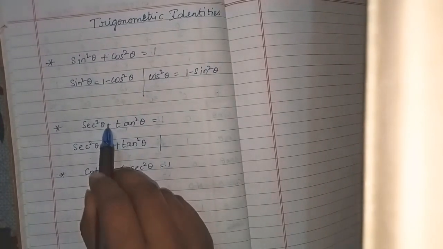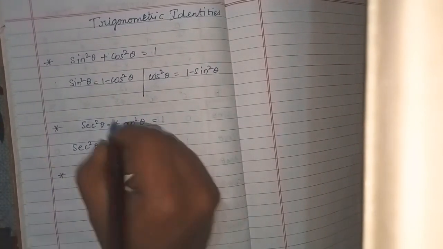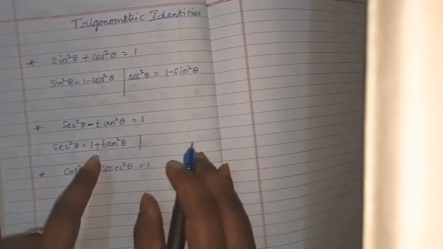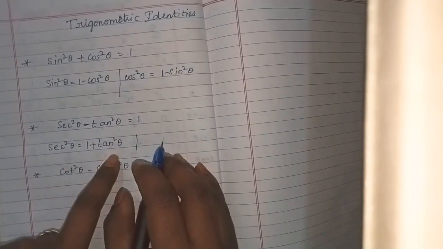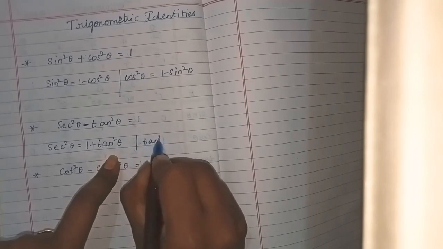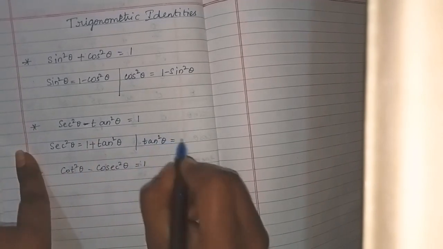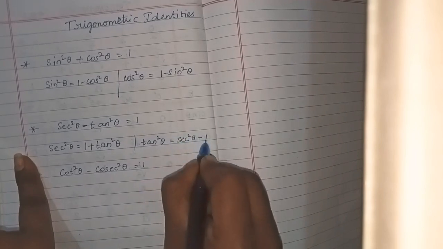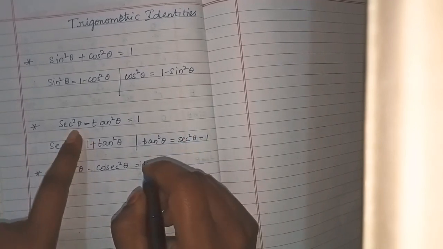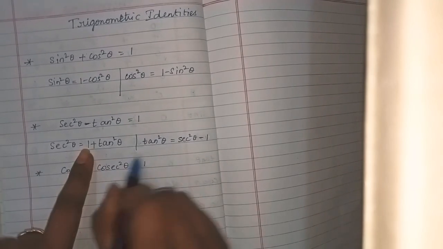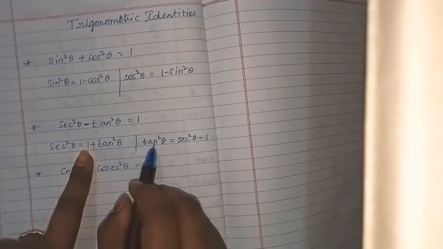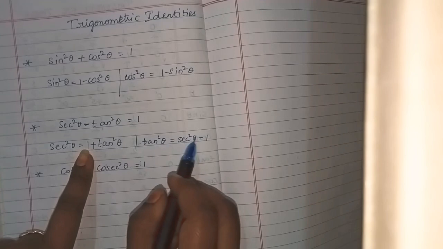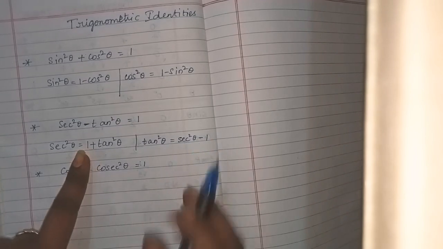Because if the minus goes to the right side, it will become plus. Now, writing in terms of tan, let me use this only. So tan square theta is equals to sec square theta minus 1. I'm just sending this one to the left-hand side so that I'll be left with only tan square theta. So tan square theta is equals to sec square theta minus 1.